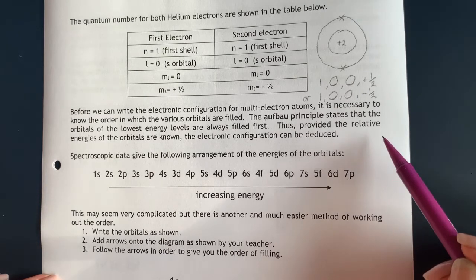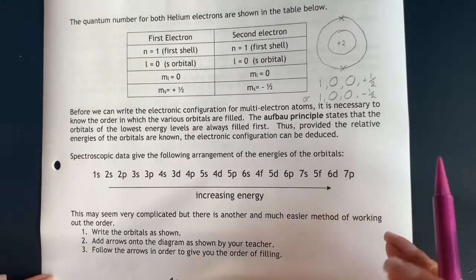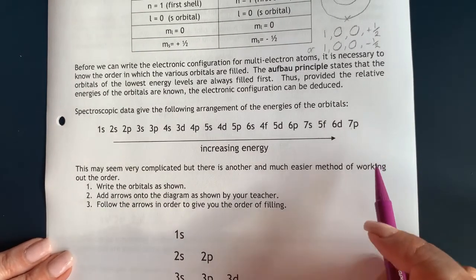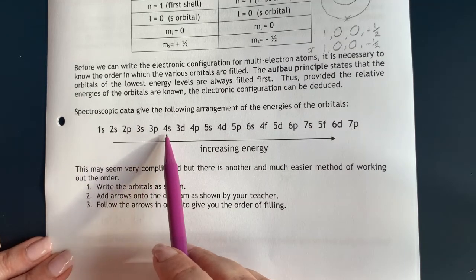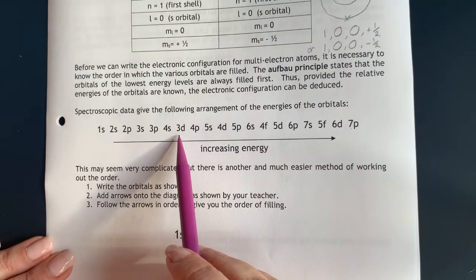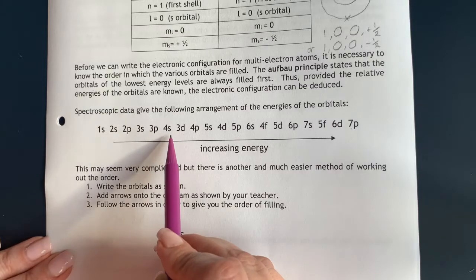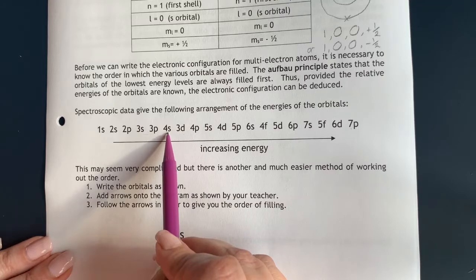So, if you know the relative energies of the orbitals, the electronic configuration can be worked out. Spectroscopic data gives the following arrangements of the energies of the electrons. So 1s, 2s, 2p, 3s, 3p, 4s, 3d. Oh, that looks strange. From National 5 and higher, we would have thought that we would fill all of the third shell before the fourth shell, and that's not the case.